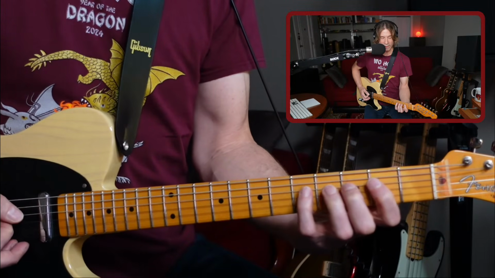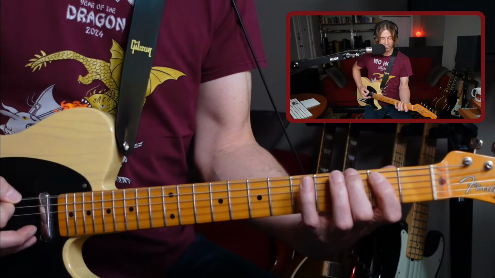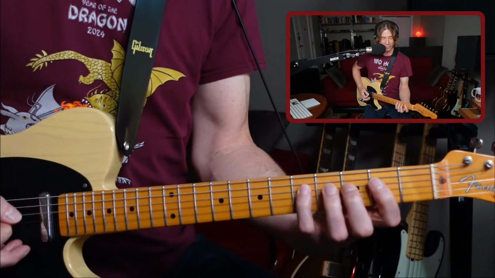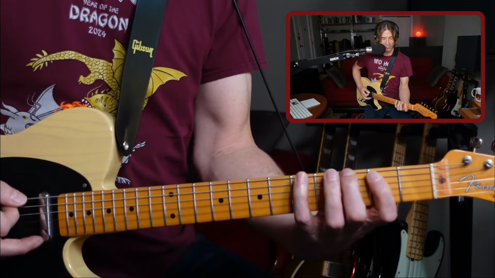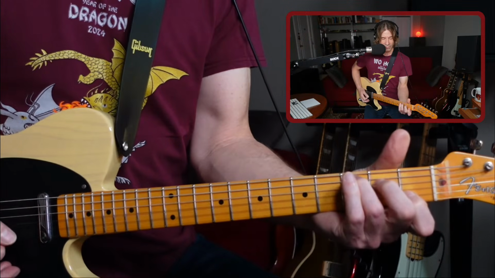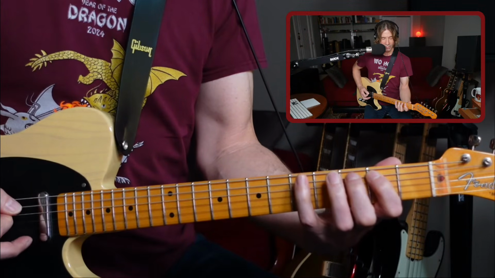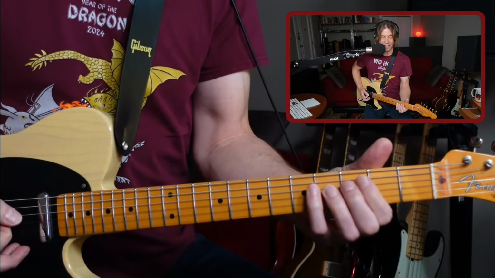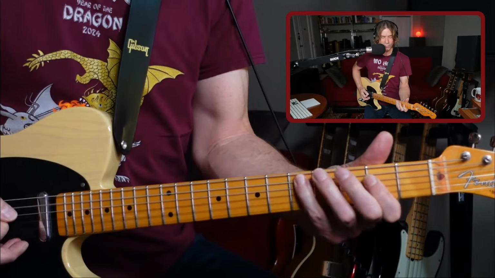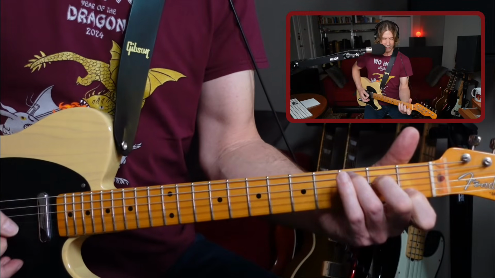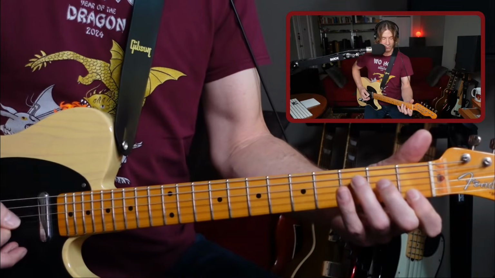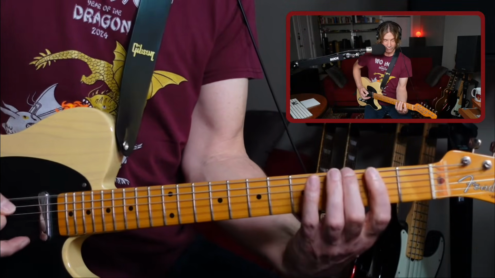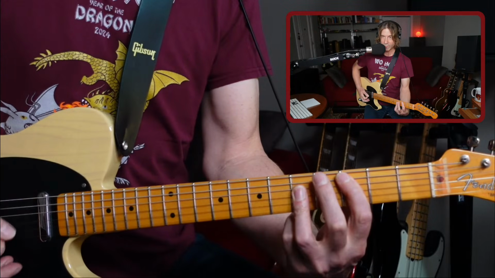If I play G Mixolydian, see how it kind of wants to go to that? It's like that 5, 4, 3, 2, 1. Wants to resolve to that. And that's all in G. Wants to resolve to there.